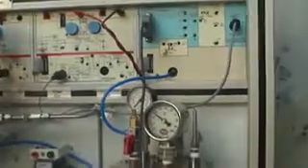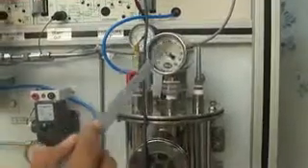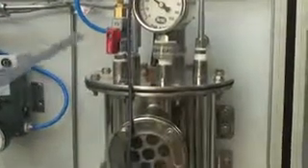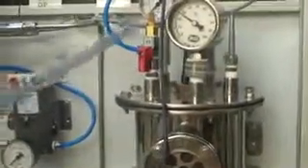Here it is the process tank. In the process tank you can control temperature and pressure. In this temperature gauge, you can see the actual temperature. And this is the pressure gauge. You can see the pressure of the chamber.